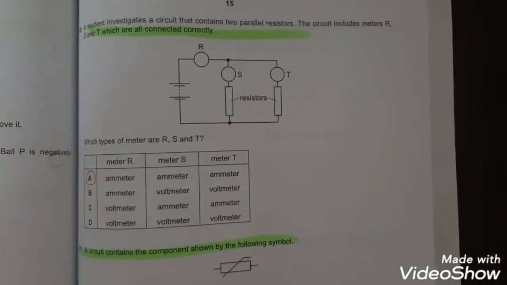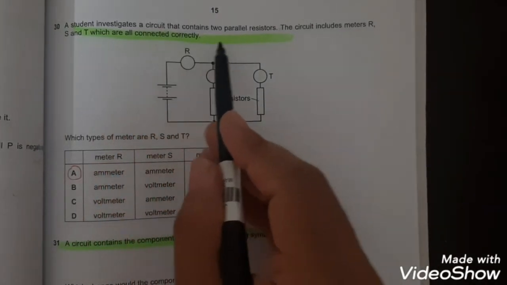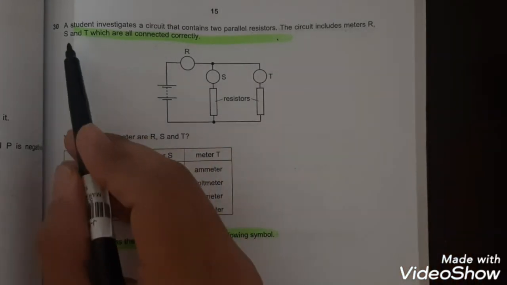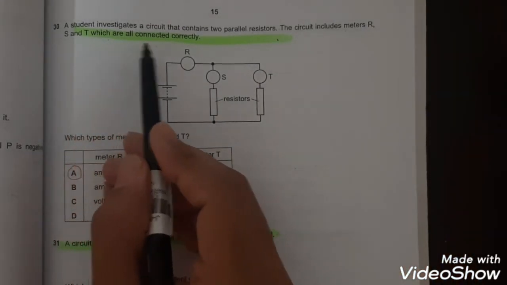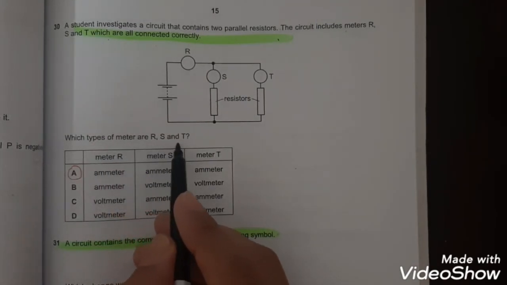Then question 30 states a student investigates a circuit that contains two parallel resistors. The circuit includes meters R, S and T, which are all connected correctly. Which type of meter are R, S and T?